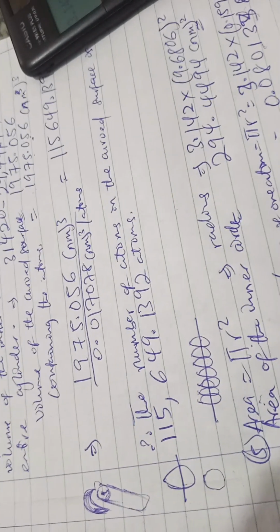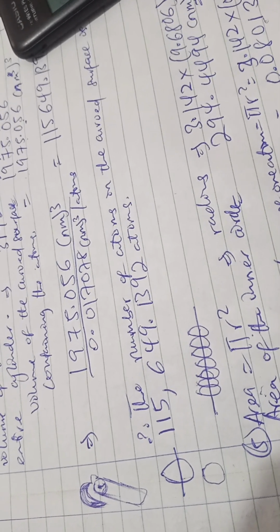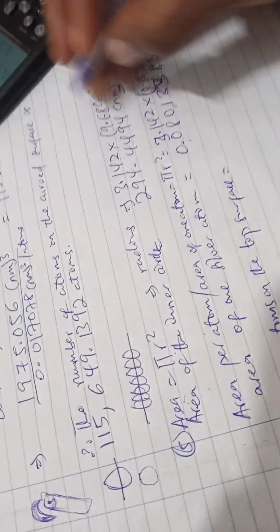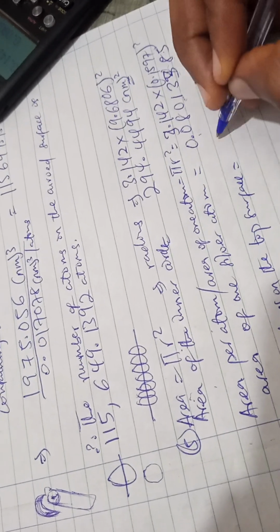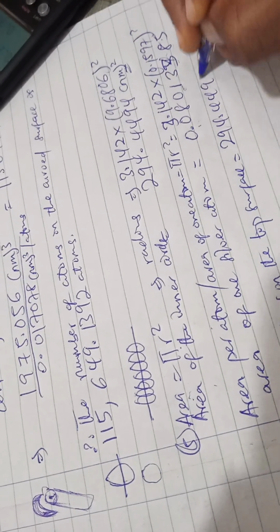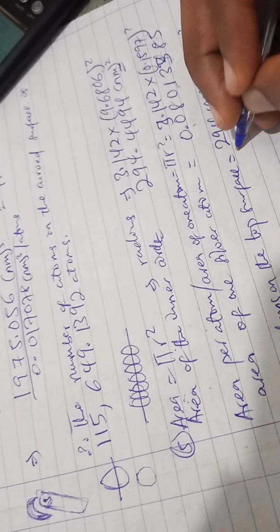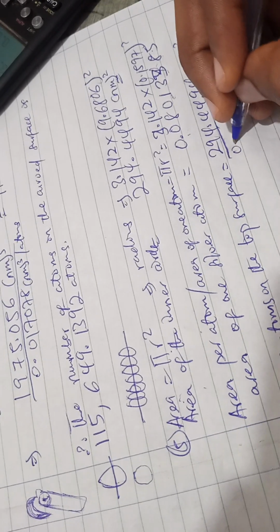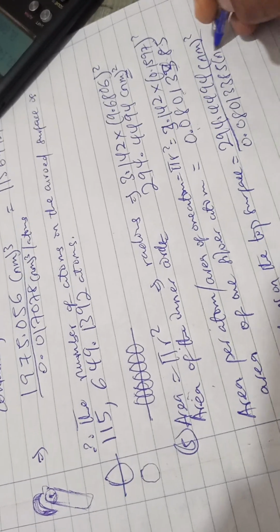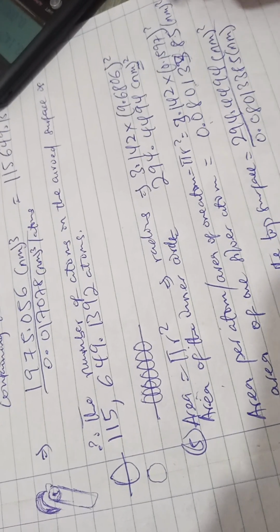Alright, so let's go. The number of atoms on the top surface is this divided by this. So 294.4494 nanometers squared over 0.0801338 nanometers squared.